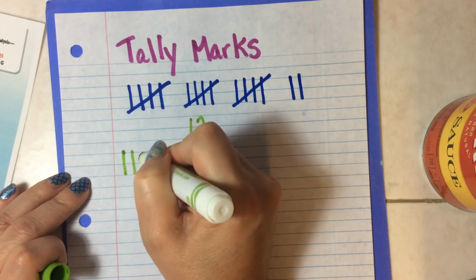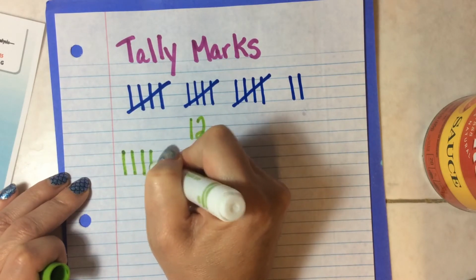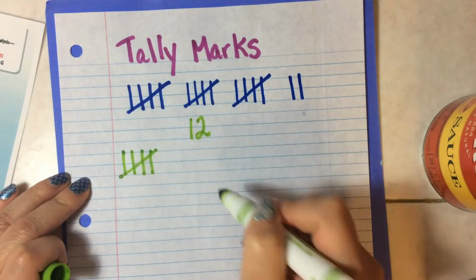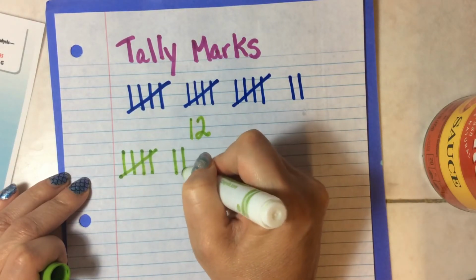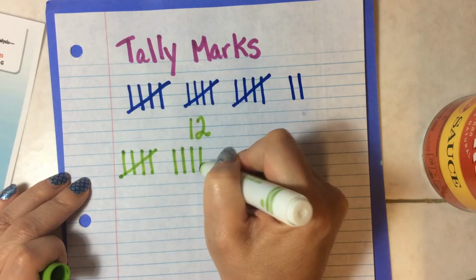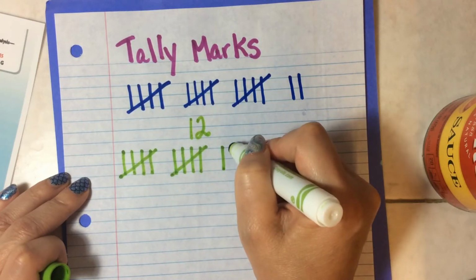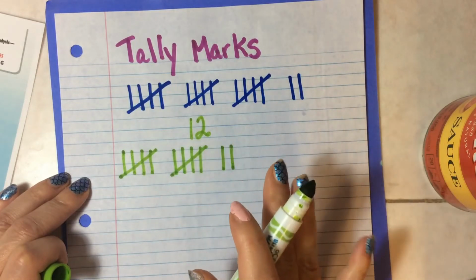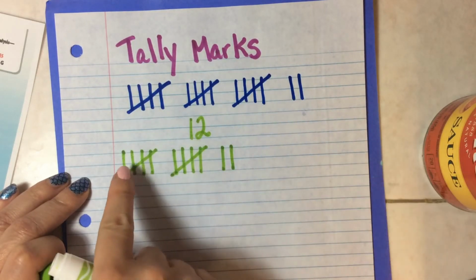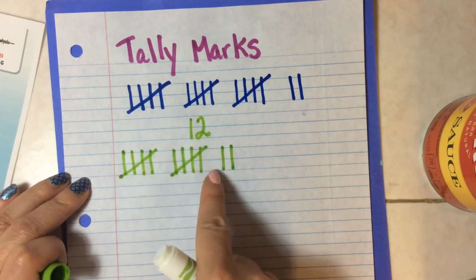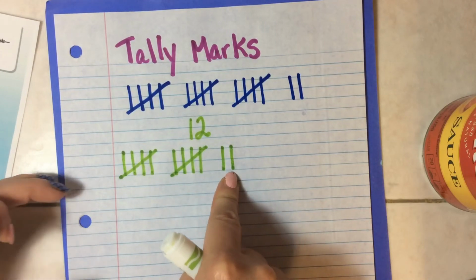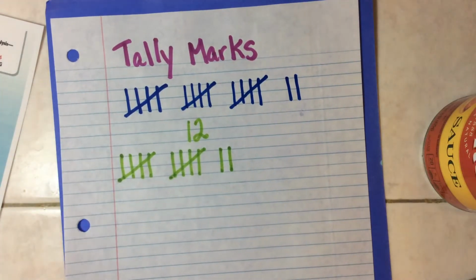1, 2, 3, 4, 5, 6, 7, 8, 9, 10, 11, 12. And we stop. So that's 5, 10, 11, 12. Those are the tally marks.